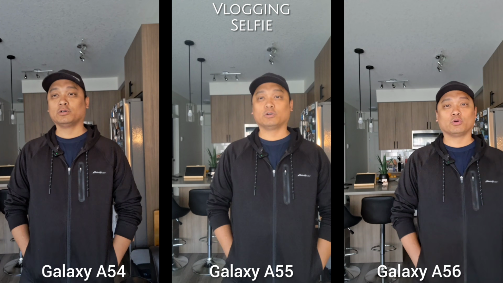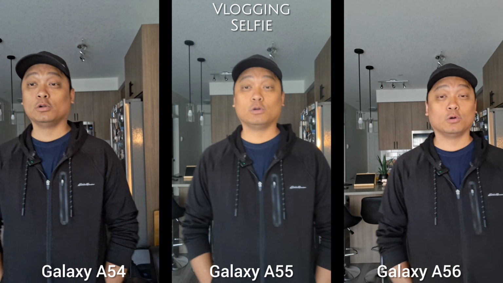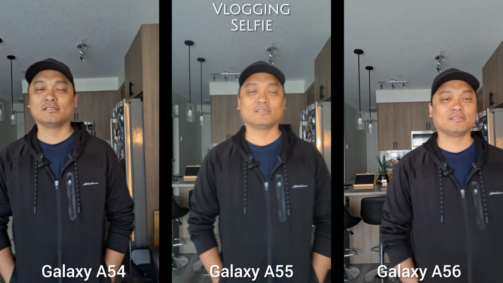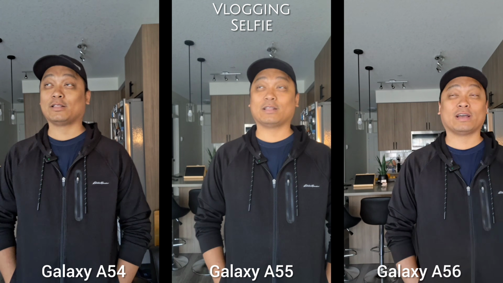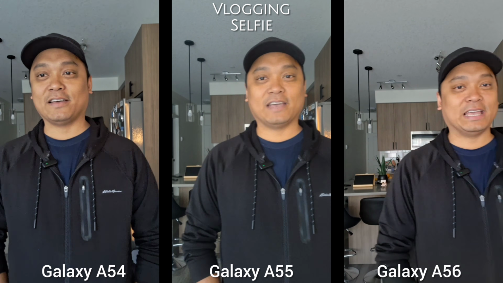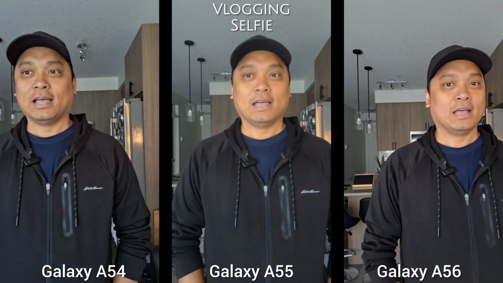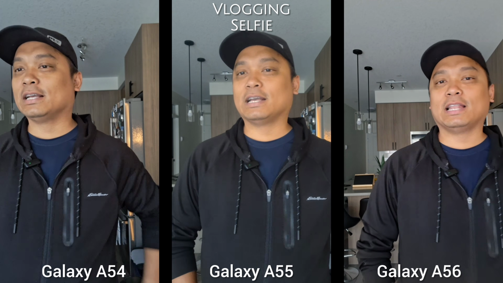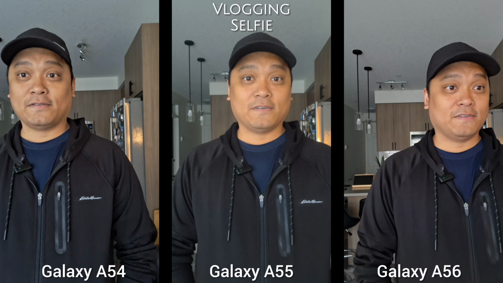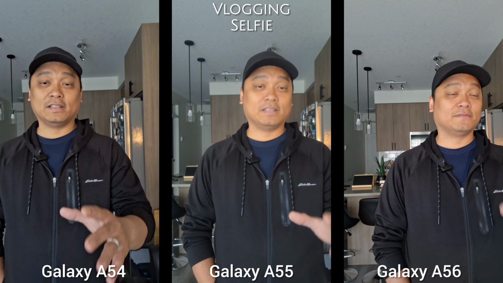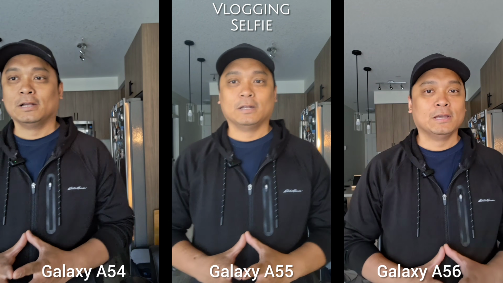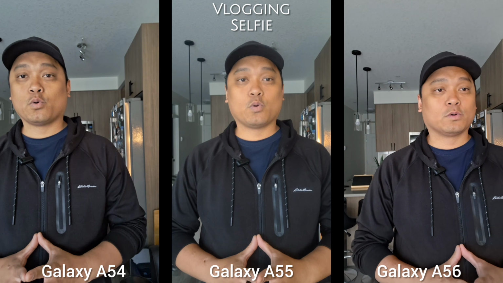Alright, so after the portrait shots, we're testing the vlogging on all three phones, starting with the selfie video recording, 4K 30 FPS. We can only shoot 30 FPS on all three phones. There's no 60 FPS on the mid-range Samsung. I really like the 12 megapixel sensor of Galaxy A56. Closely second is Galaxy A55, 32 megapixel on A54 and A55, and again 12 megapixel on Galaxy A56. This is the vlogging test on the selfie video recording.